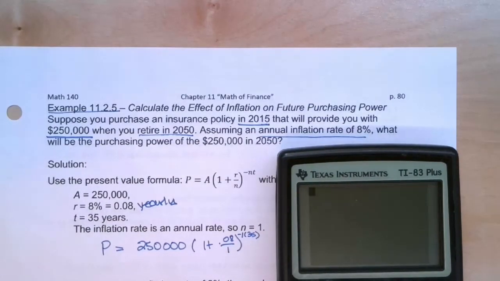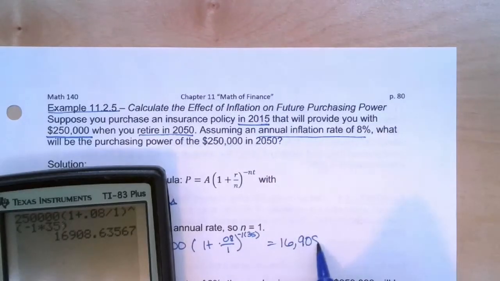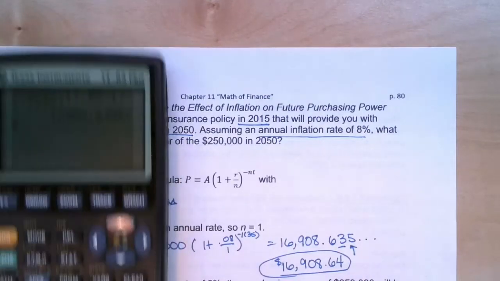And again, I'm just going to use my TI-83 just so you can see everything at once, because depending on the scientific calculator, we don't get that advantage. But you could use a scientific calculator, or again enter all of this in Google if you don't have one. So we have the to-the-power button, and then we need to use the negative button. I'll show you those here in a minute. So in our problem we get $16,908.63. Looking at the 3, 5 tells us to round up, so $16,908.64.